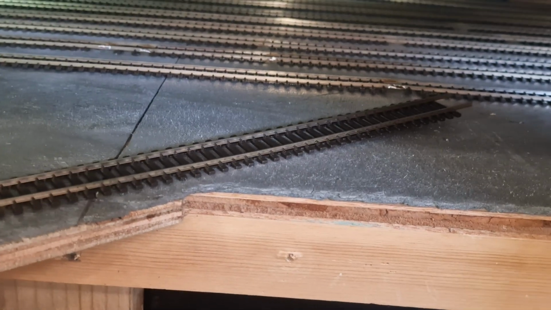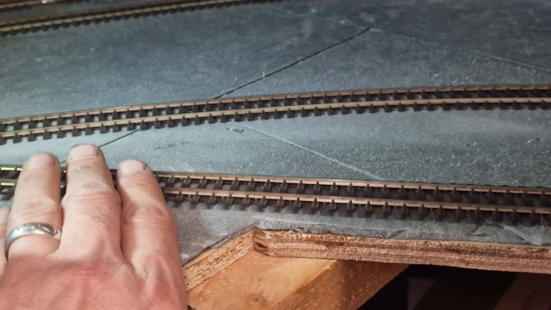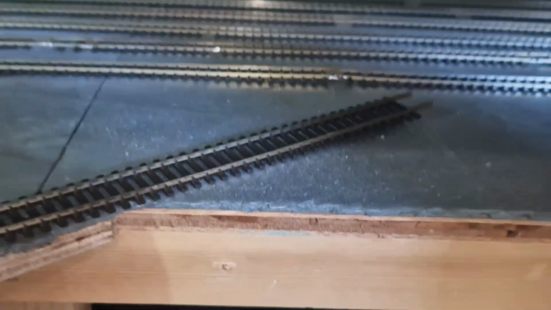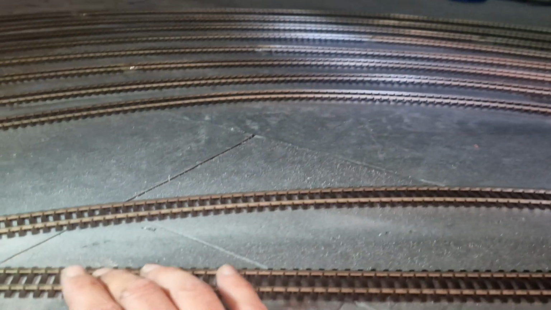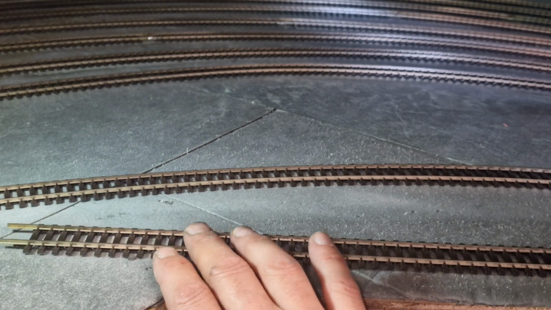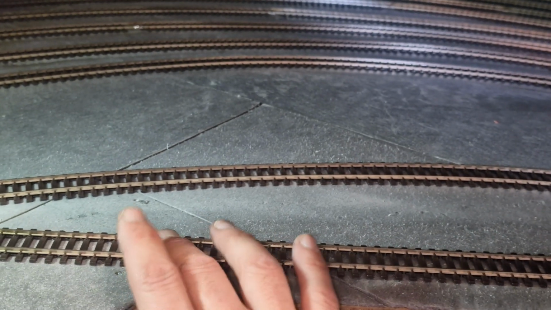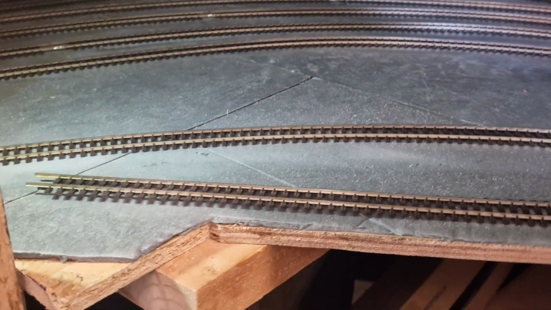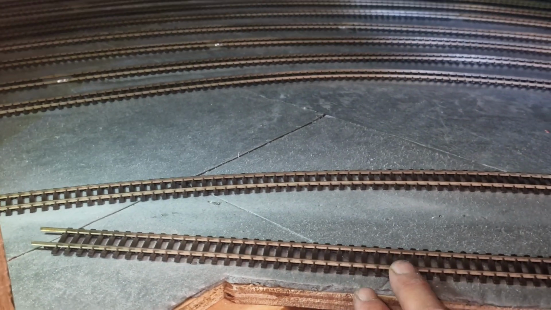Now it's just the way that the manufacturing process is, and if you're screwing down your track, then it's not a problem, because it will flatten out. Or if you're gluing it down, again, not an issue. So for me, not an issue, but just to be aware of the fact that the Legacy track does do this.